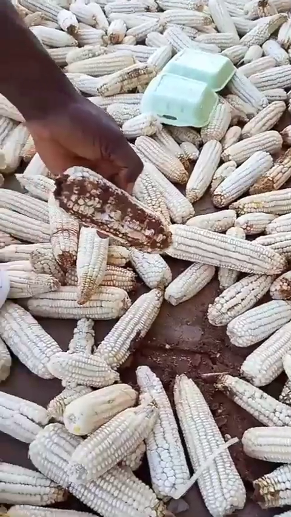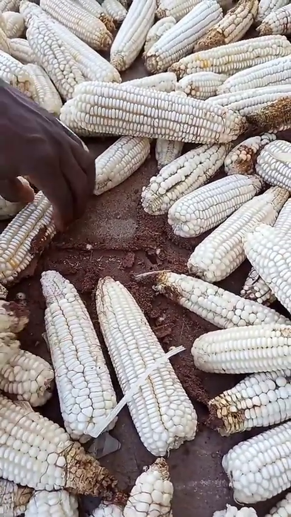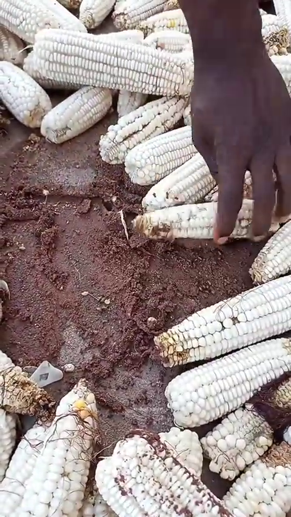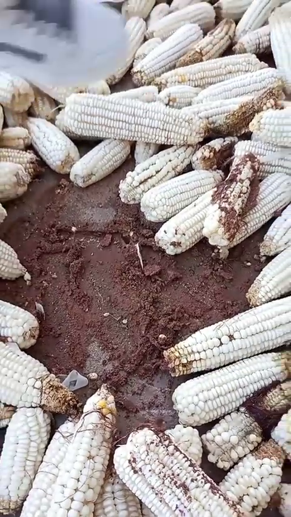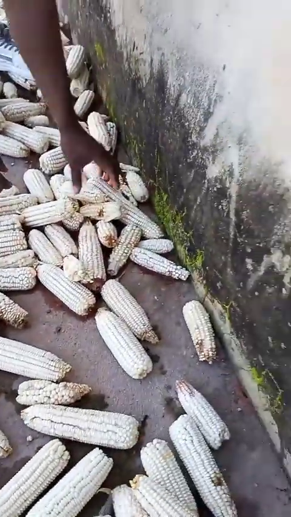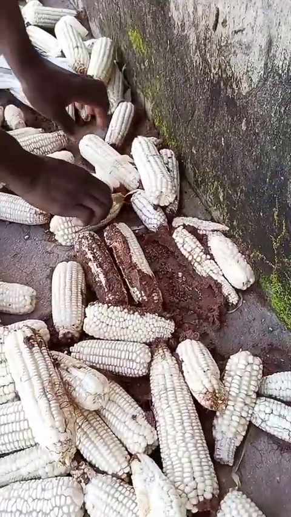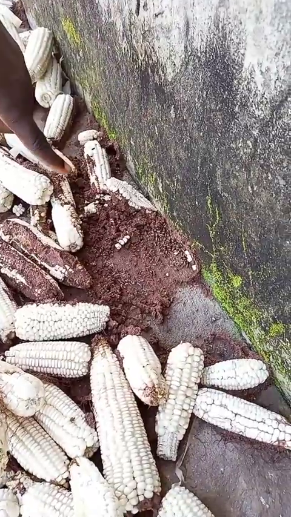Can you see that? You can see those movements. Look. Can you see that also?